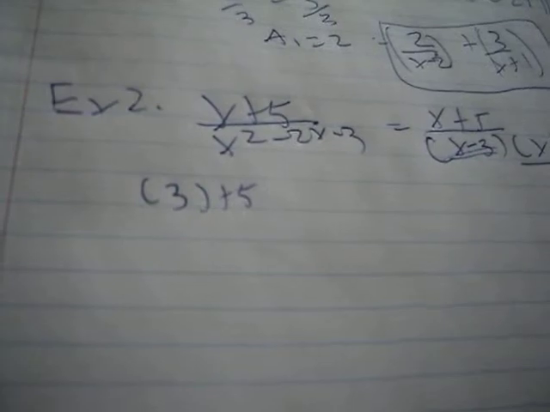Alright. Now, if I want to solve for my A1, I'll just have to solve it. That's going to be my 3 right here. The other is going to be negative 1. So, what we're going to do here is solve for A1. So it would be 3 plus 5. Of course, that'd be 8.